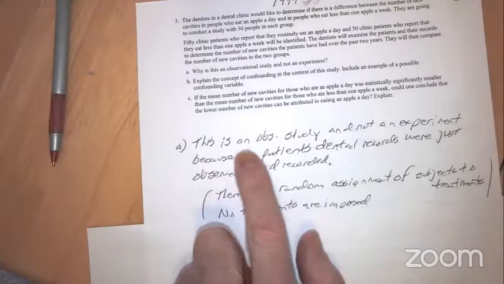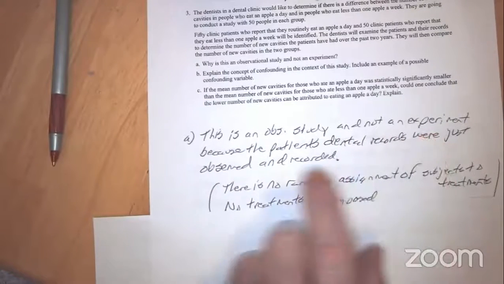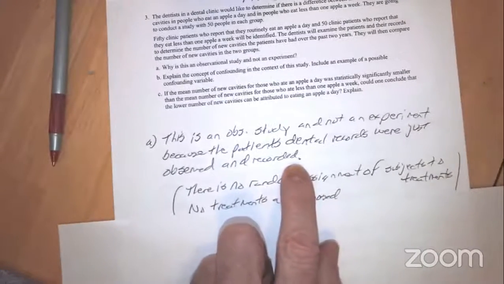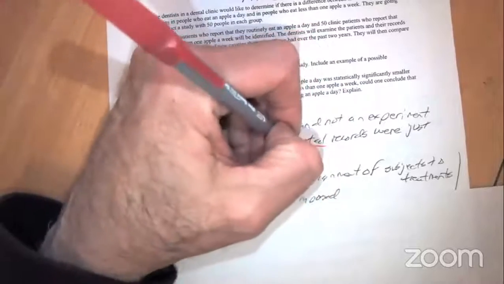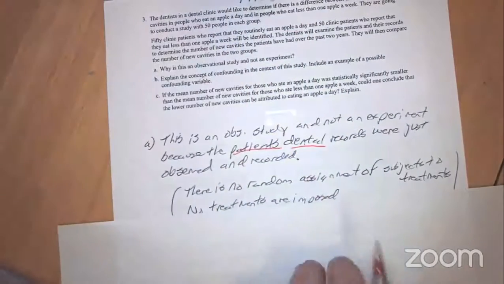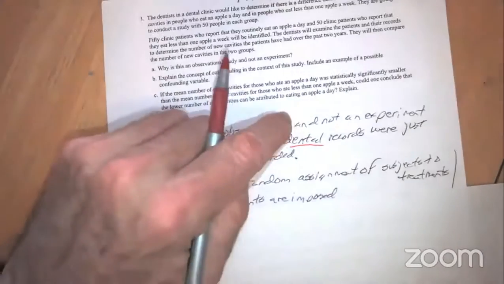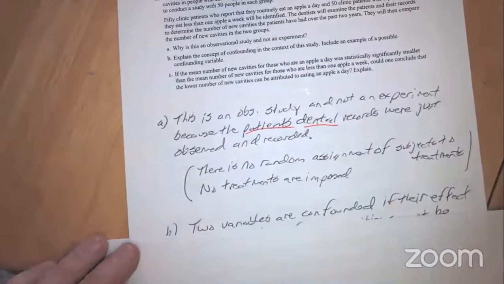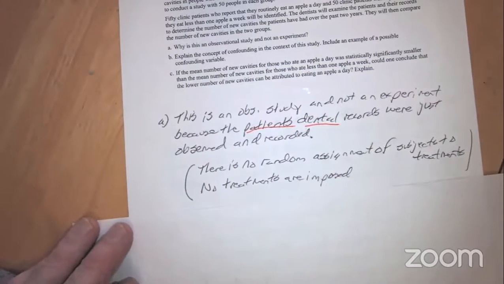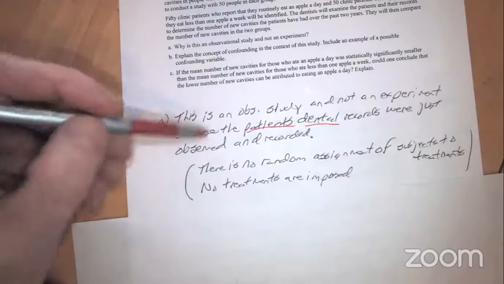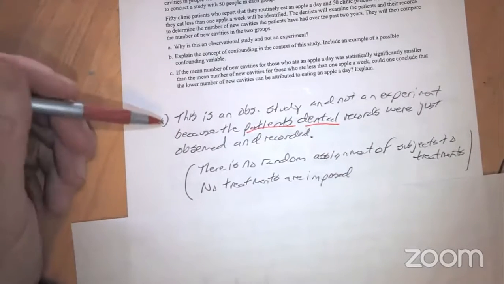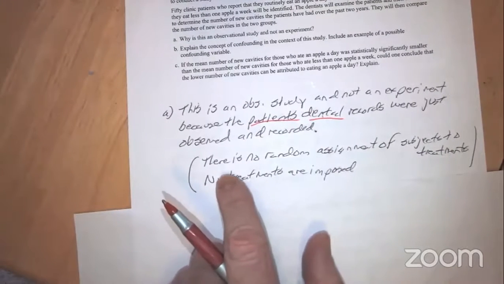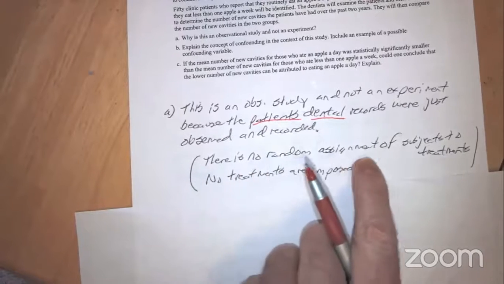So this is an observational study and not an experiment because the patients' dental records were just observed and recorded. So one sentence, I did try and get patients or dentists and cavities, some context in there, which is super important. Down here in parentheses, I came up with some potential other ways to correctly answer this. There's probably hundreds and hundreds of different sentences that you could come up with that would correctly answer this question. You could say this is an observational study and not an experiment because there was no random assignment of subjects to treatment.